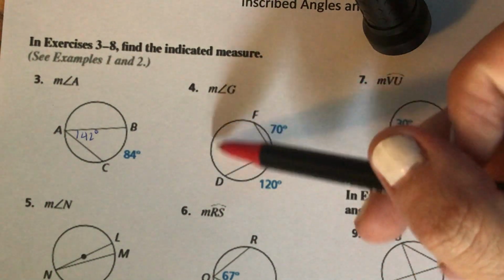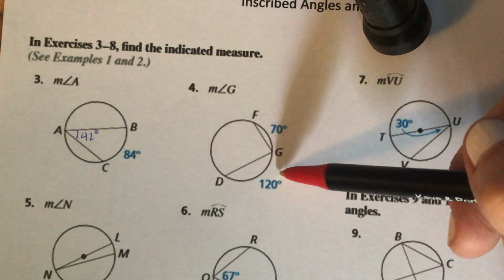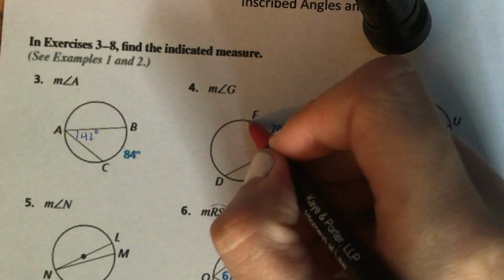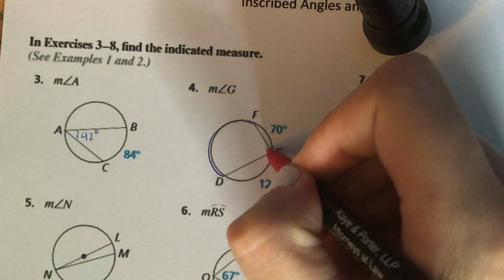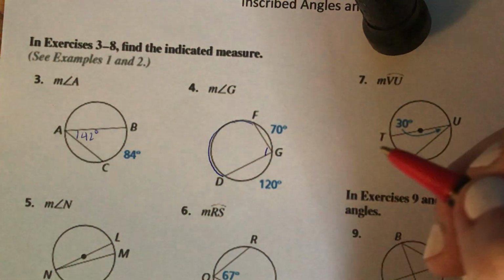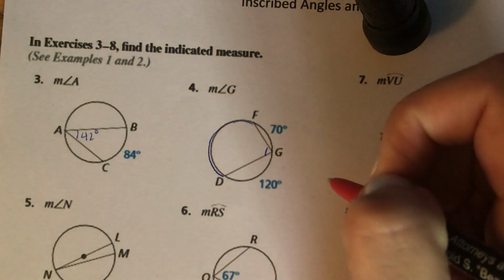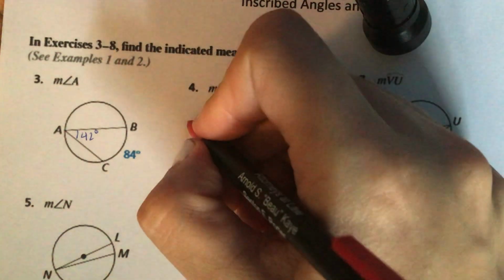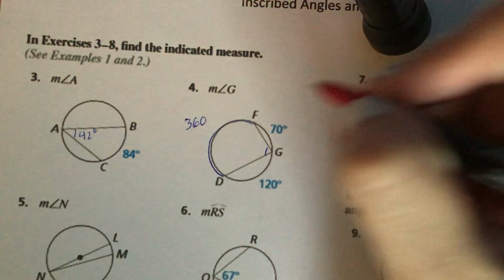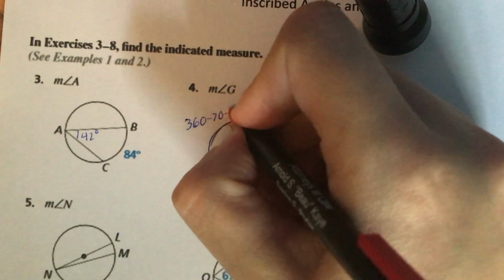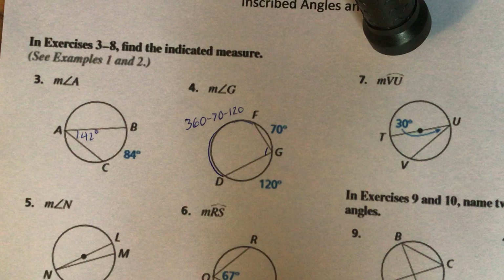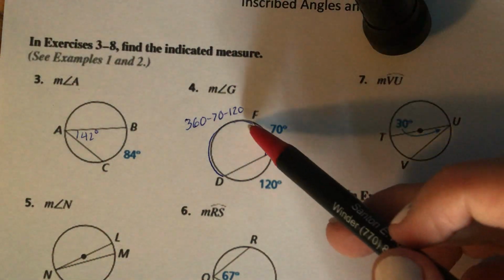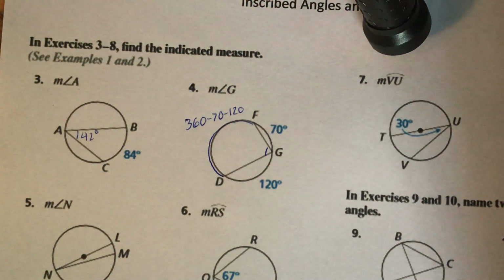Okay, we got to use our knowledge that this is always 360 degrees. So to find how much DF would be, because we're trying to figure out what angle G would be, we need to know what this arc is. We would do 360 minus 70 minus 120, and that will give us the measurement of the arc. So again, the 360 I'm getting is from, we know all the way around a circle is 360 degrees.